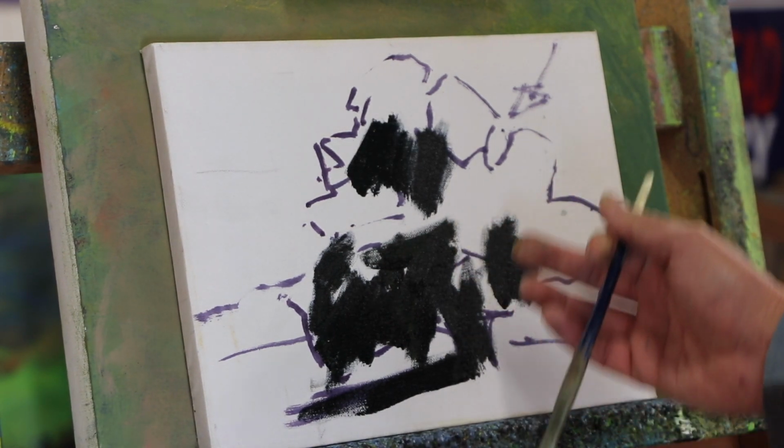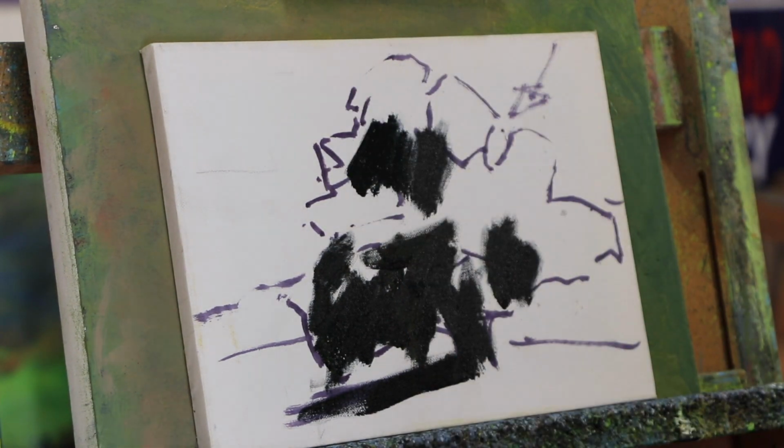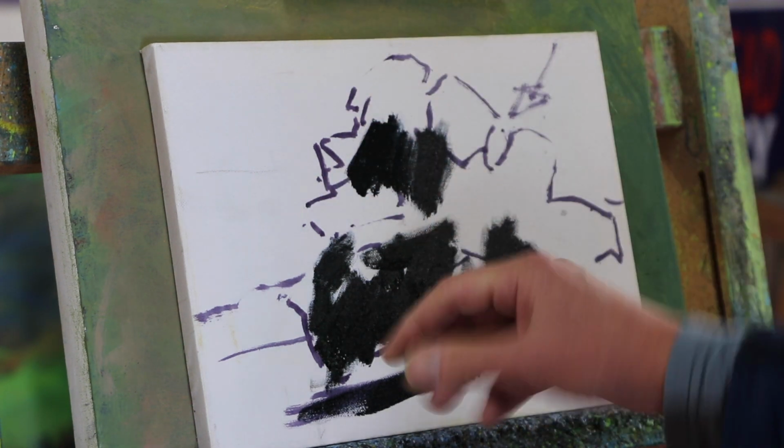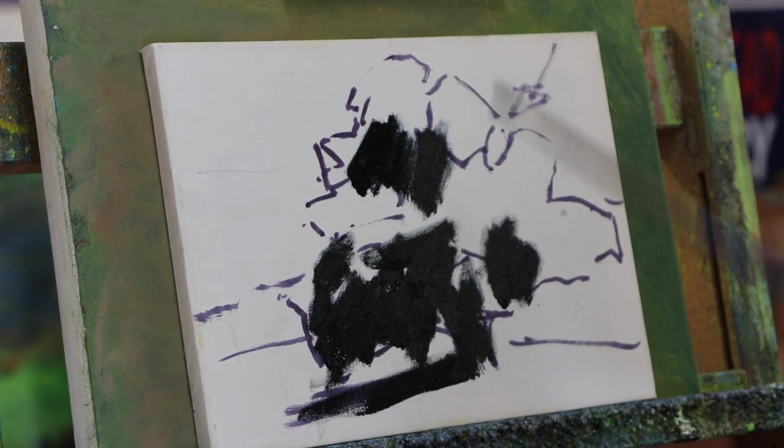When it comes to the sky, looking through the tree at the sky, we can put that in later. What we don't want to do is paint the sky and then paint the tree on top of it. The sky has to be a part of the whole thing. They're made of the same stuff.